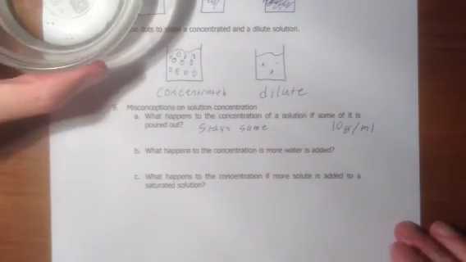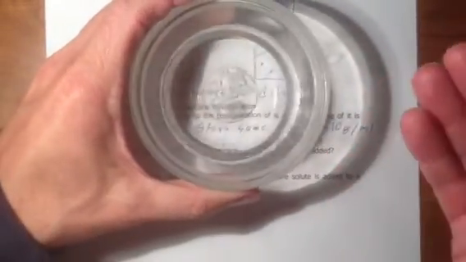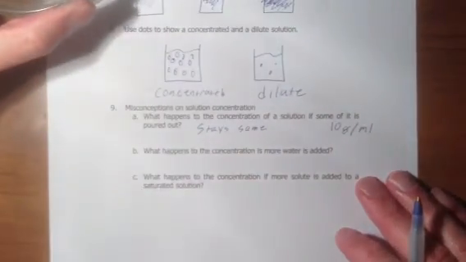It's kind of like if you have a great pitcher of Kool-Aid, it tastes great. If you pour some out or drink some of it, when you taste more, it's still going to taste the same because pouring it out does not change the concentration.